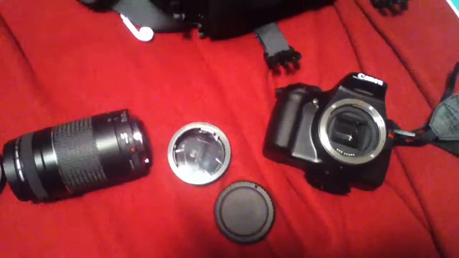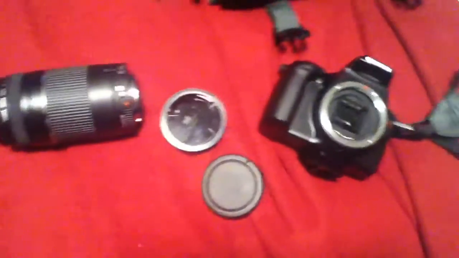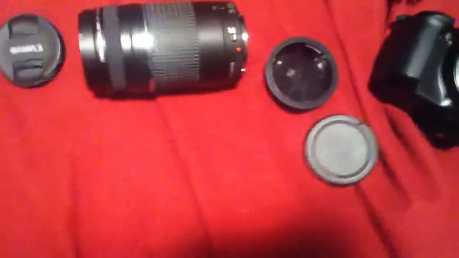I actually have a Canon EOS camera with an attachable lens mount, but it's modern and it's one of the new ones. This is my Rebel EOS T3 camera and lens attachment.